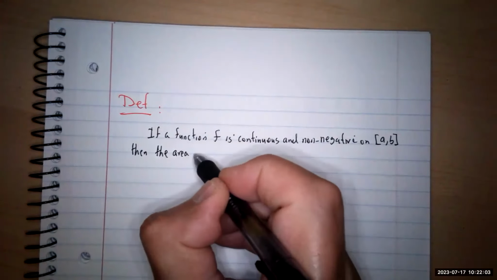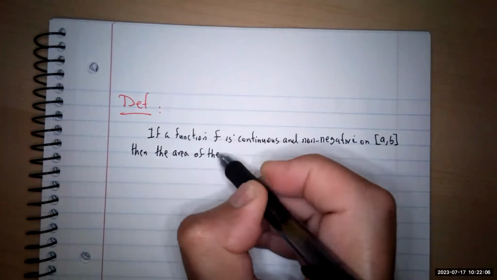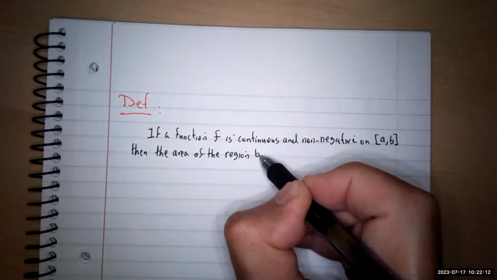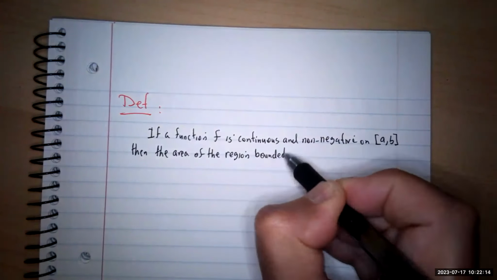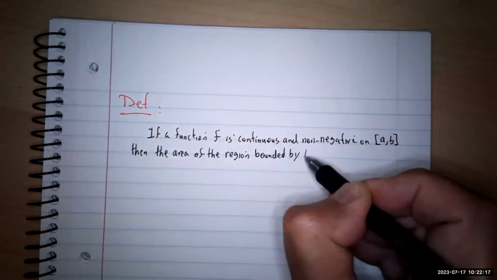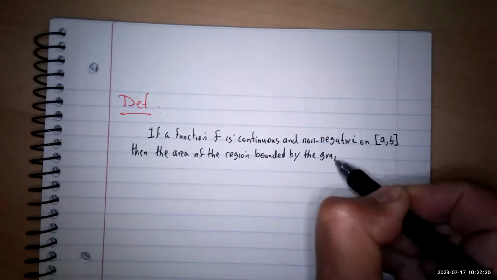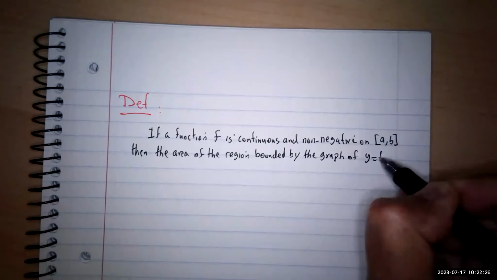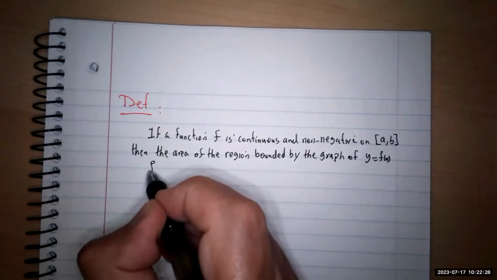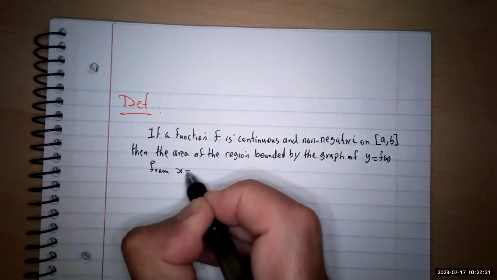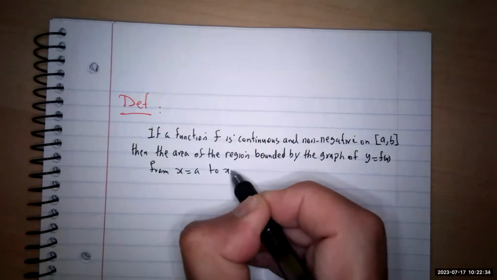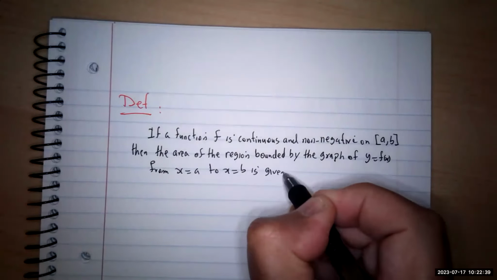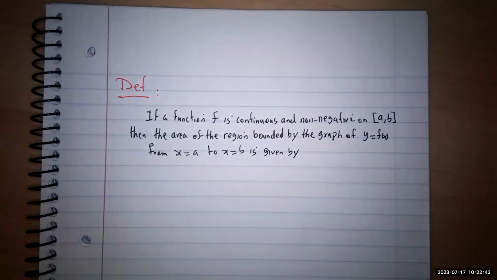the area of the region bounded by the graph of y equal to f of x from x equal to a to x equal to b is given by just the formula that I proved.